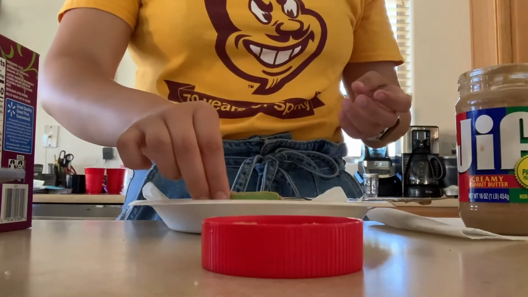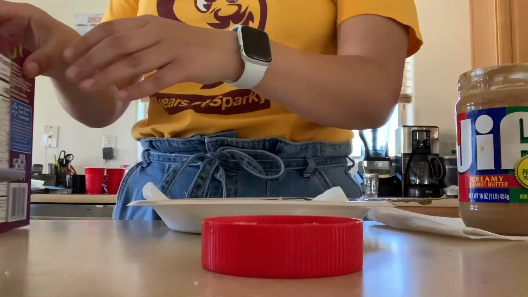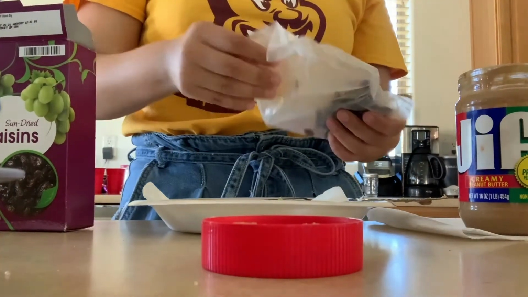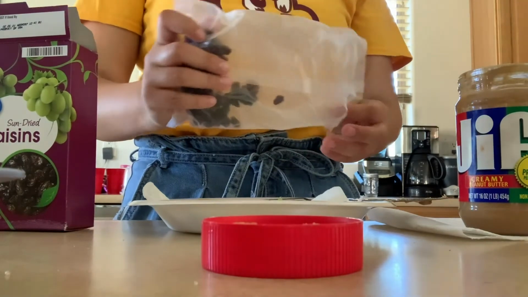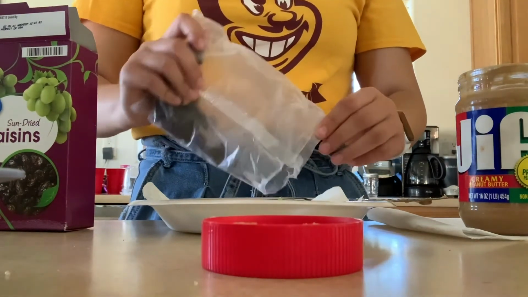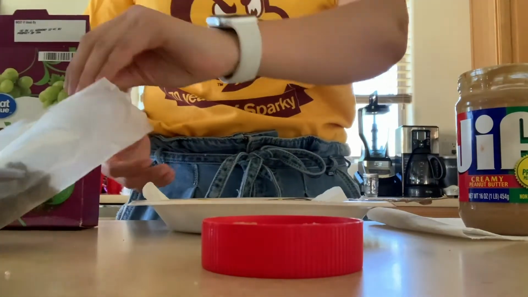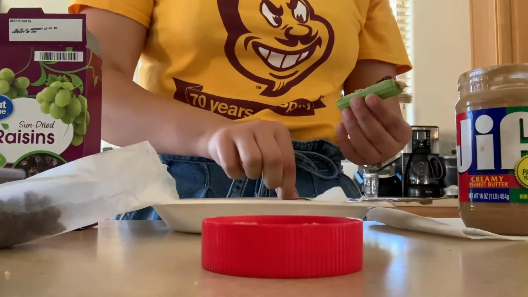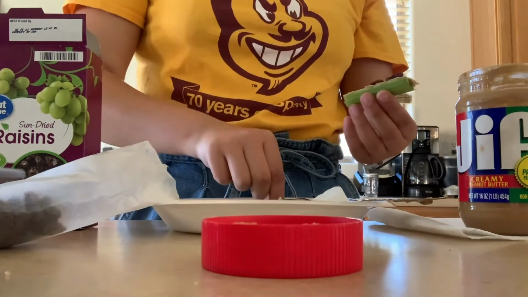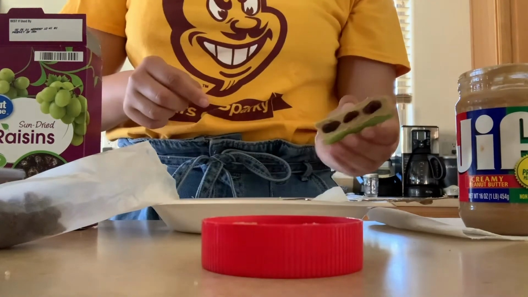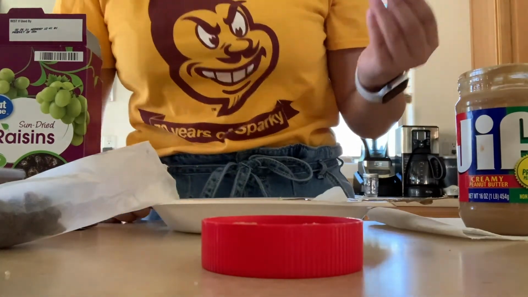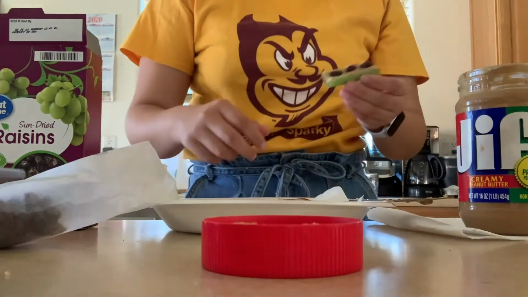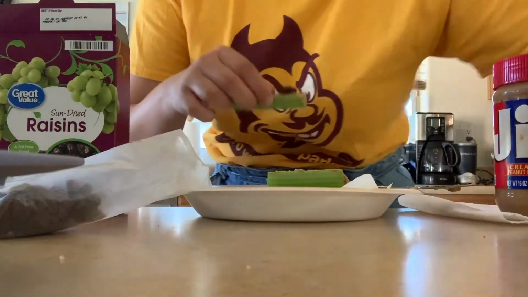Let's put that down. Raisins. Now you can put as many raisins as you want. I usually just put 3. 1, 2, 3. Totally up to you. You can put less or more. And that's it. That is all you gotta do. And now let's try it out.